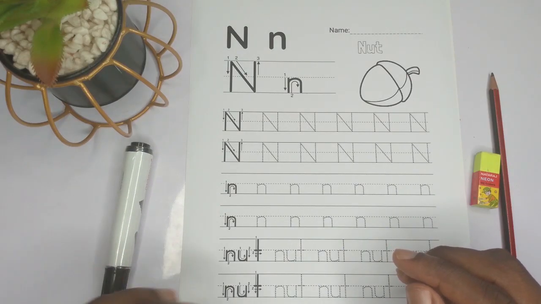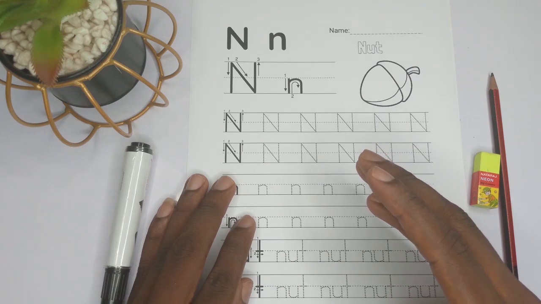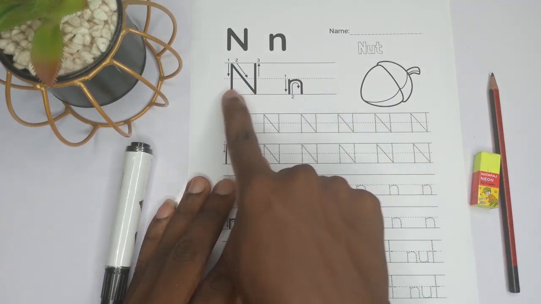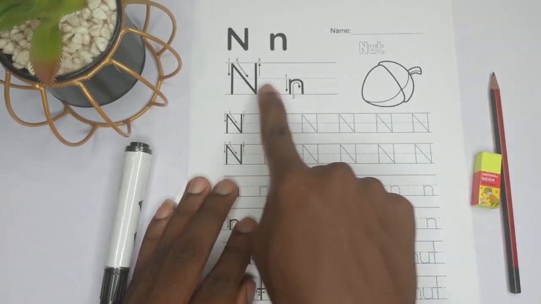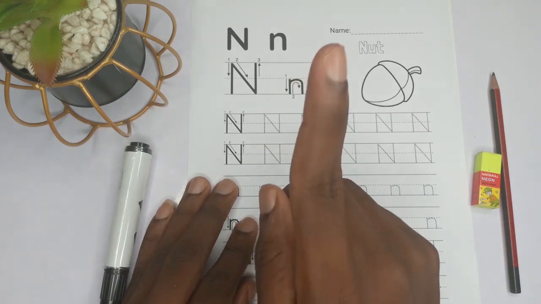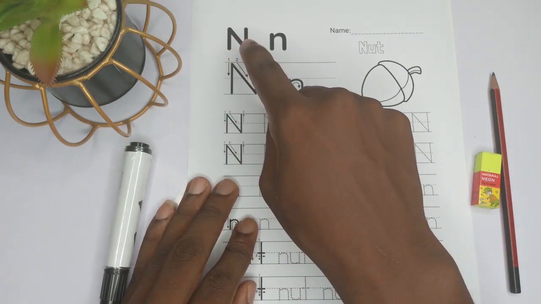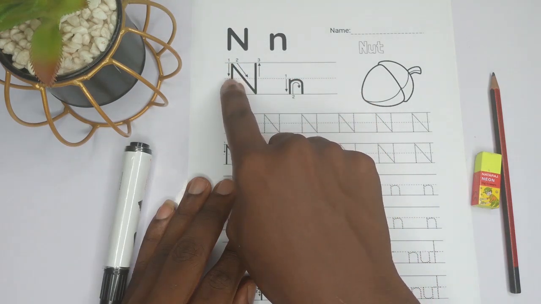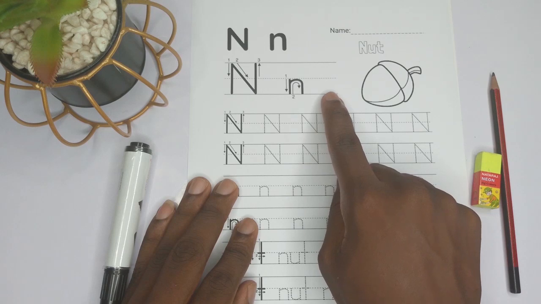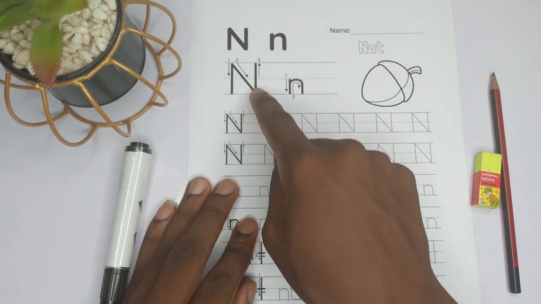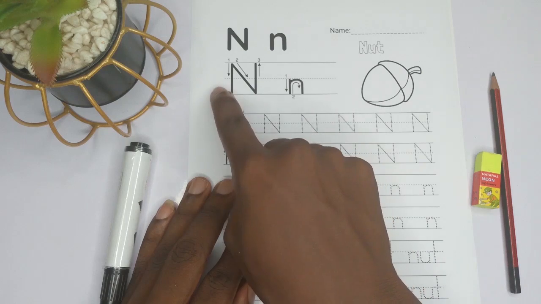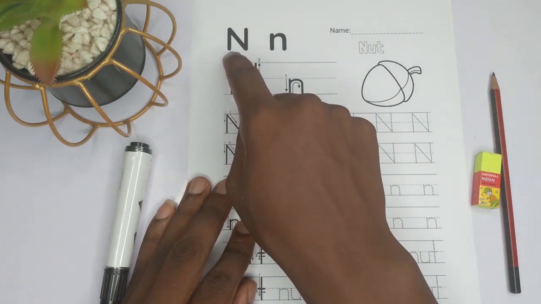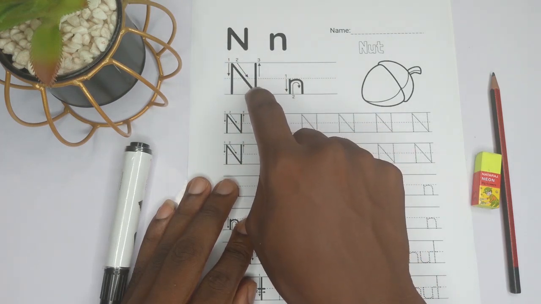Alright, so let's begin. The first thing we do when we want to write capital N is, if you look at the horizontal guidelines given to us, we have three. The one at the top, the one in the middle, and then one at the bottom over here. So the first thing we do for capital N is we draw a straight line from the first line, crossing the second one, to the last horizontal line. And then we draw a diagonal line touching the first line and touching the last horizontal line, and then we draw a straight one up. So it's top down, diagonal down, and then from down to the top.